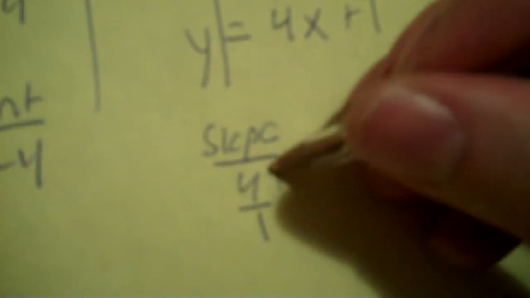Then I go up 4, forward 1. There's already a point there. 1, 2, 3, 4. So I think I know where they're going to cross, okay? If you run into a point from the other line, circle it because that is where the answer is going to be, okay?